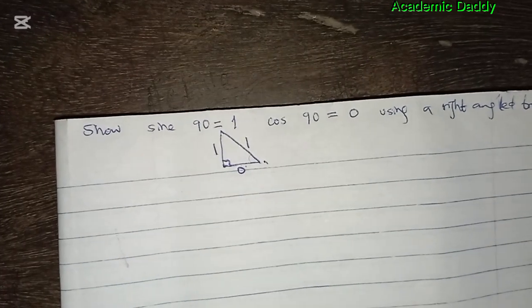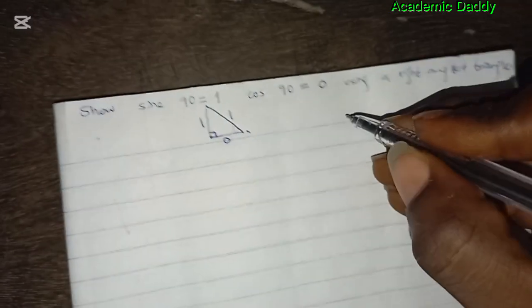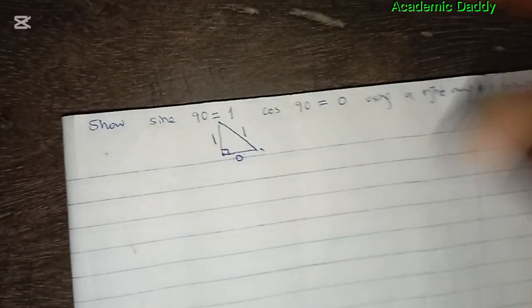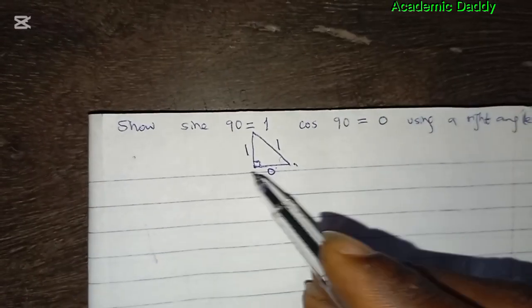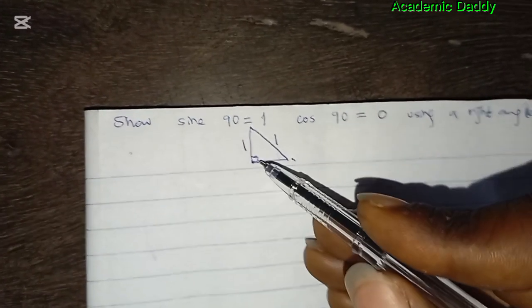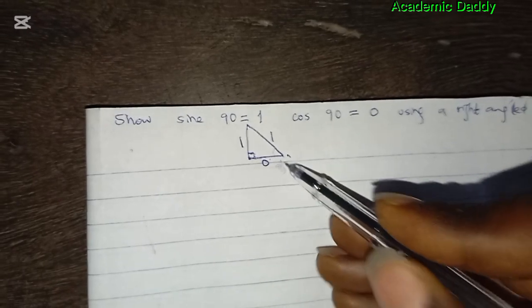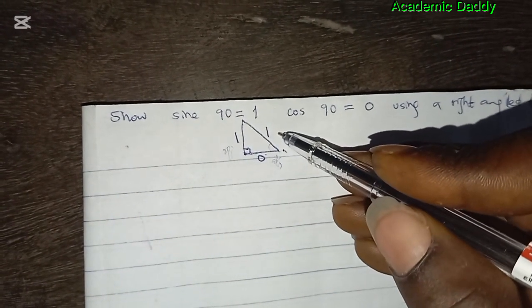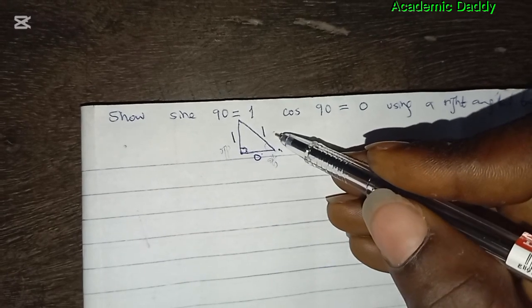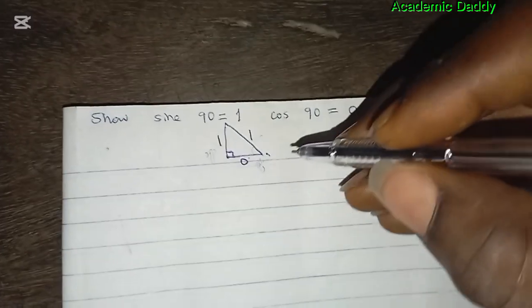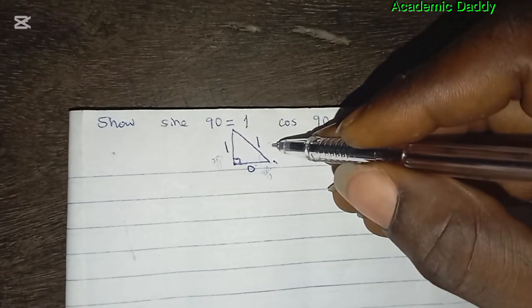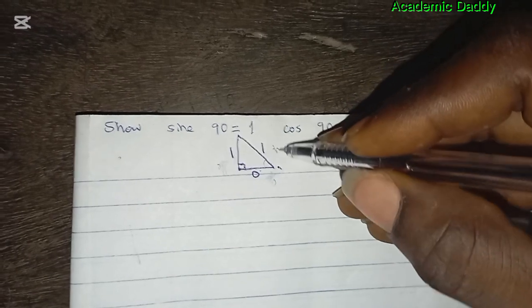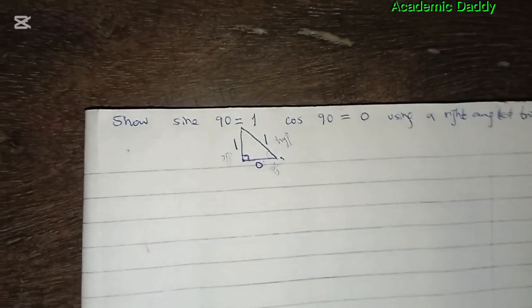So if I know this, now I can consider sine 90. This is very important. This is how it will always be. Your origin, the x-axis, will always be 0. So the adjacent side is this, this is the opposite side, and this is your hypotenuse. The hypotenuse will always be the hypotenuse.